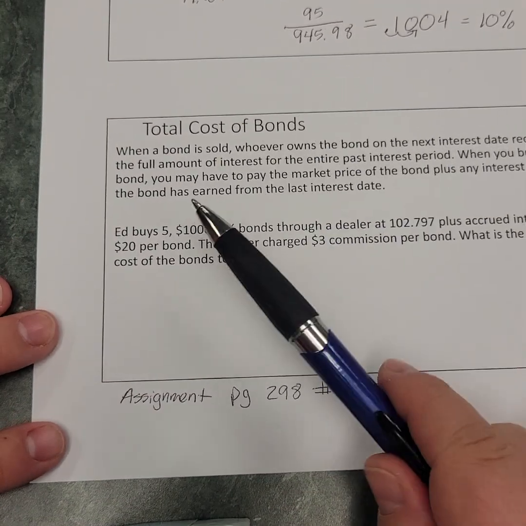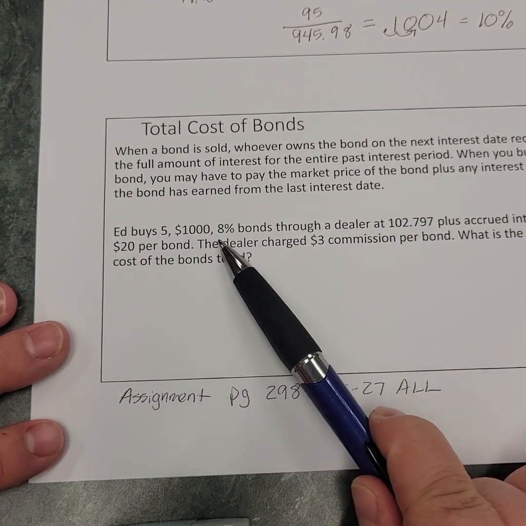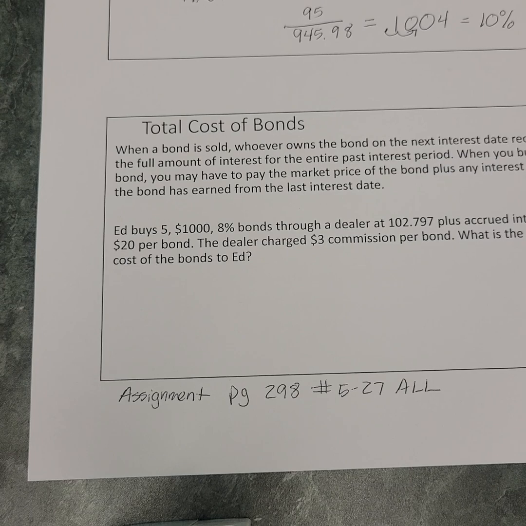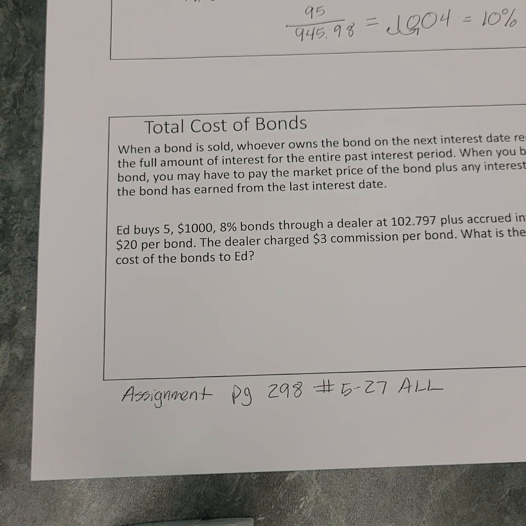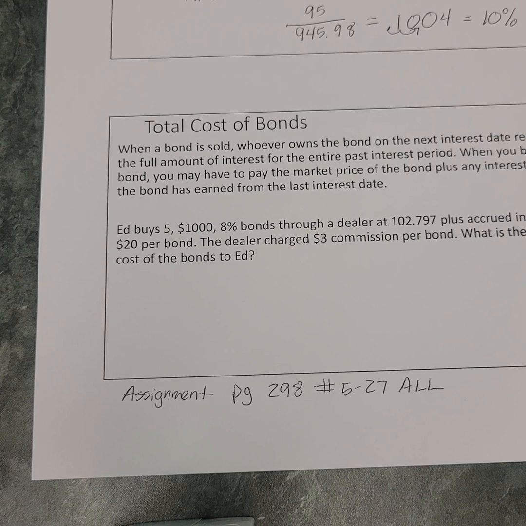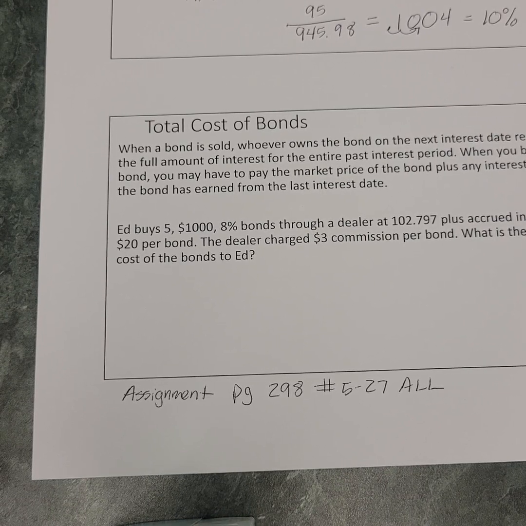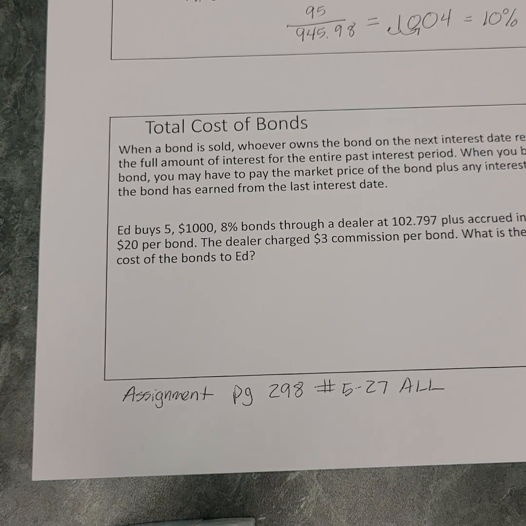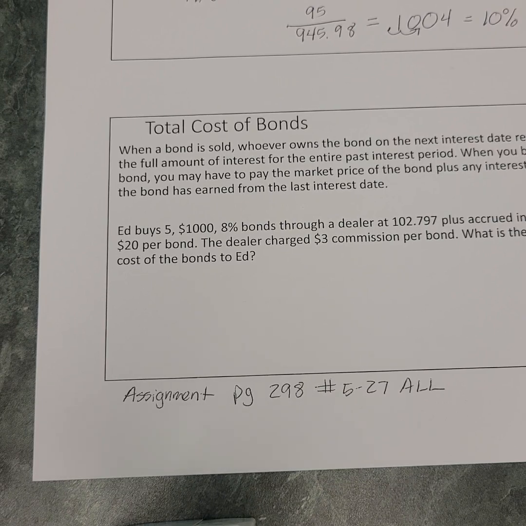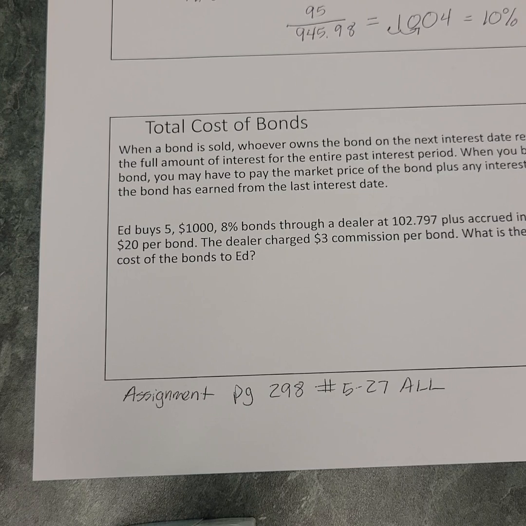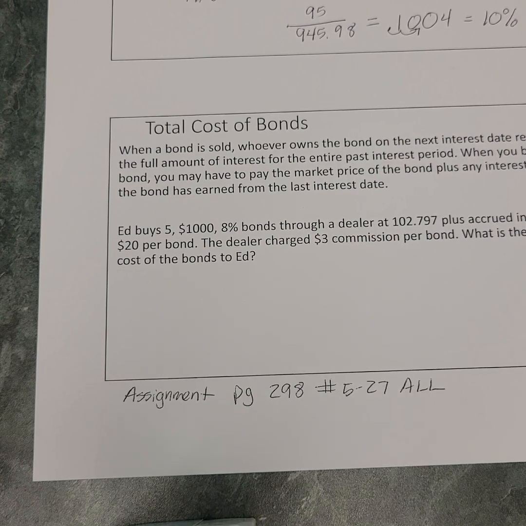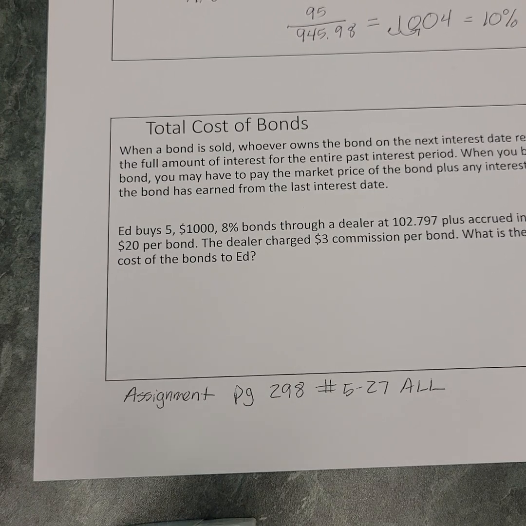Hopefully that makes sense. So Ed buys 5 $1,000 8% bonds through a dealer at 102.797, sorry, plus accrued interest of $20 a bond. Simply meaning in the time that he had it, since the last time he got interest, $20 has accrued in interest.